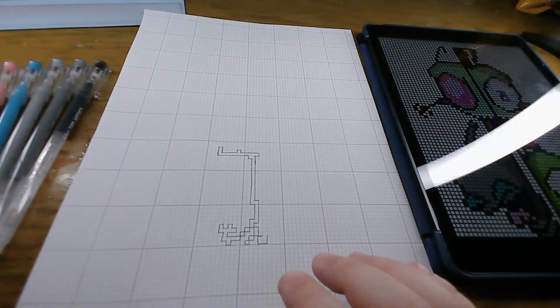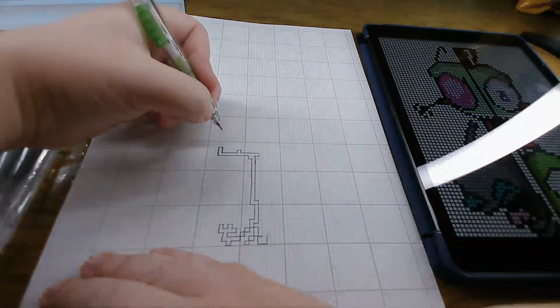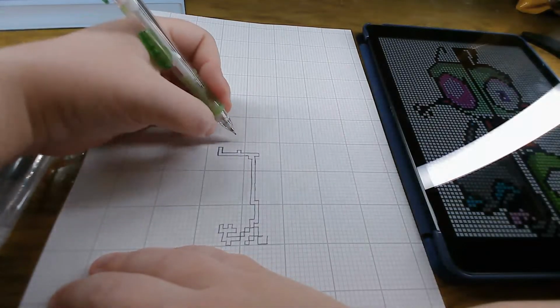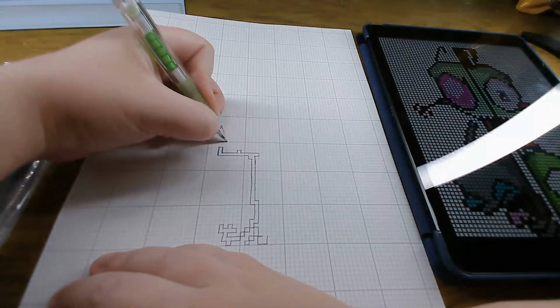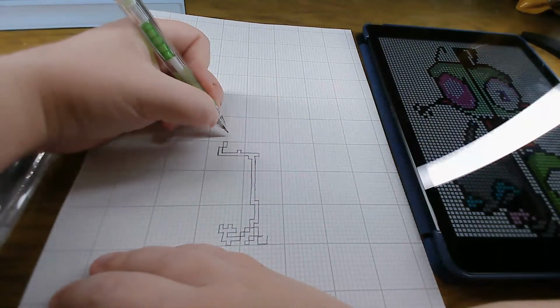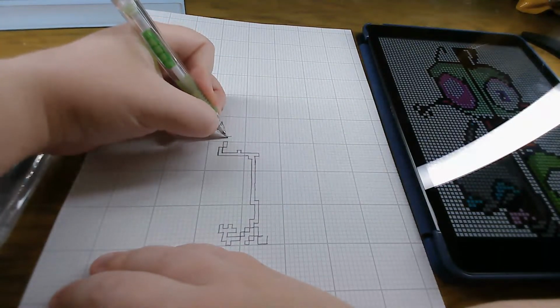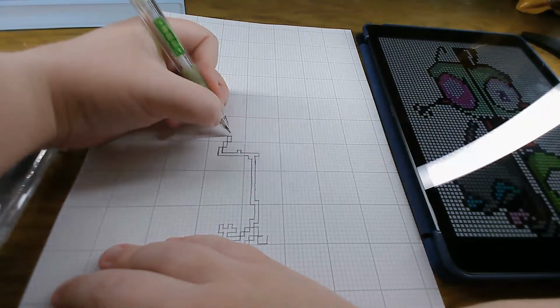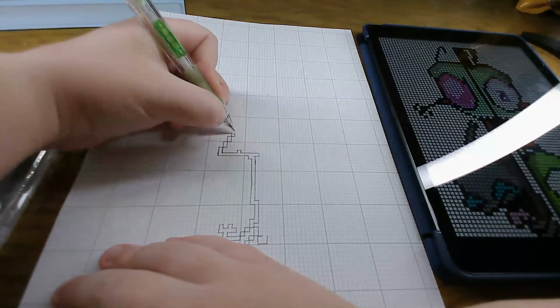So now I'm going to go right here and do this little antenna that Gir has. So it goes 2, 2. And we have 1 like that.